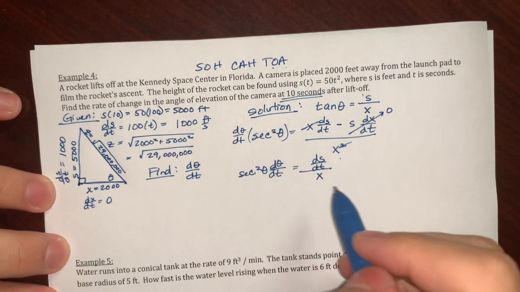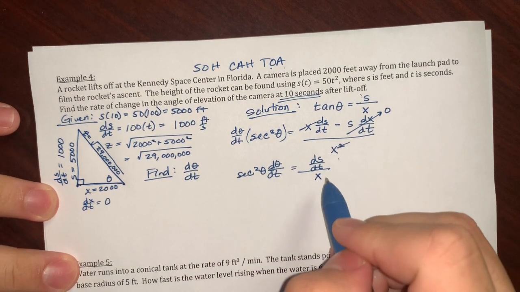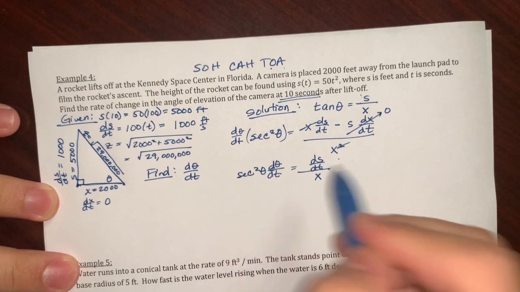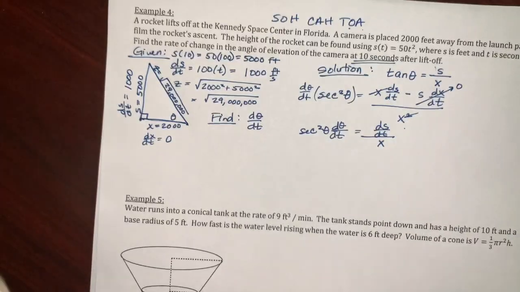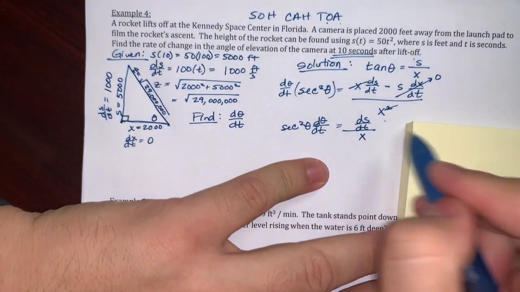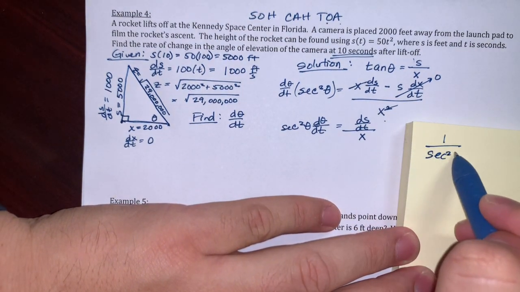Now we can plug in some values that we have. If this is what we're trying to solve, I'm going to move the secant squared theta to the other side by multiplying both sides by 1 over secant squared theta.